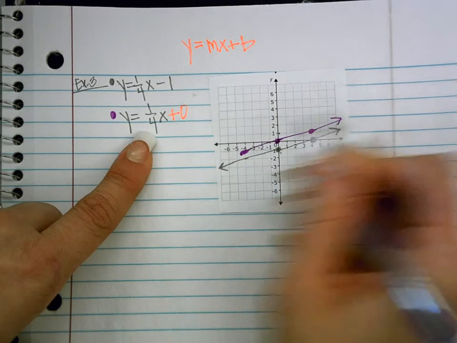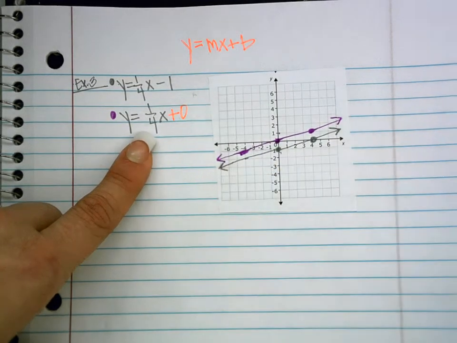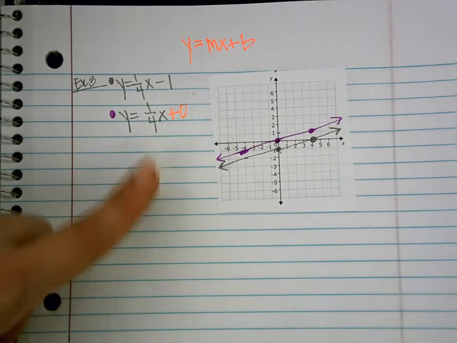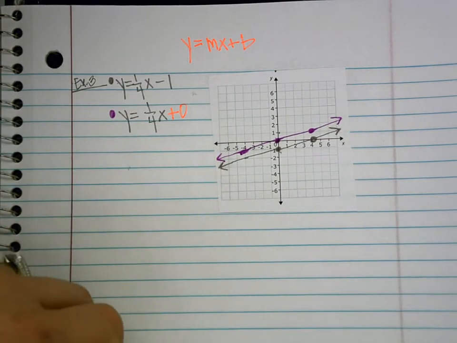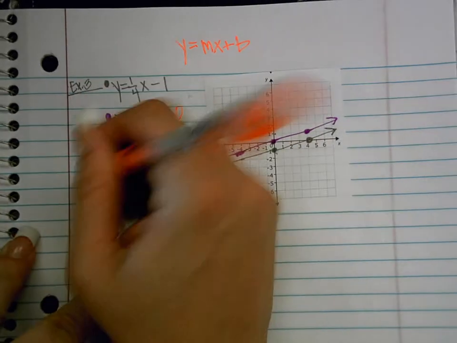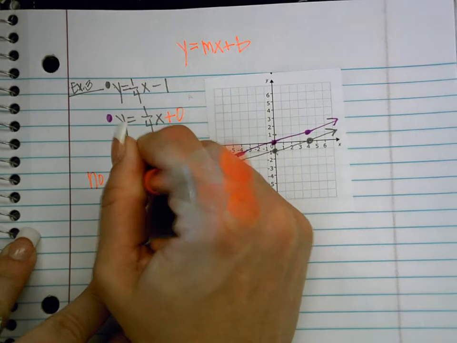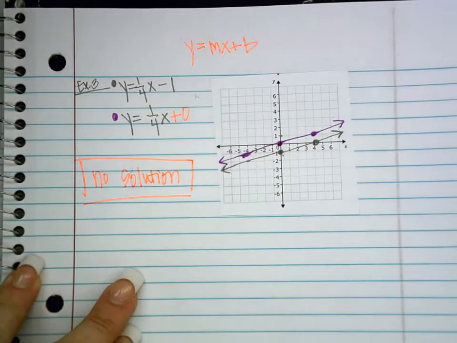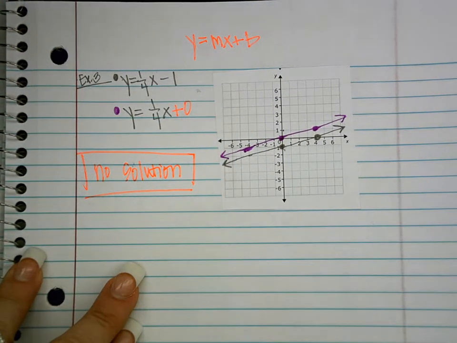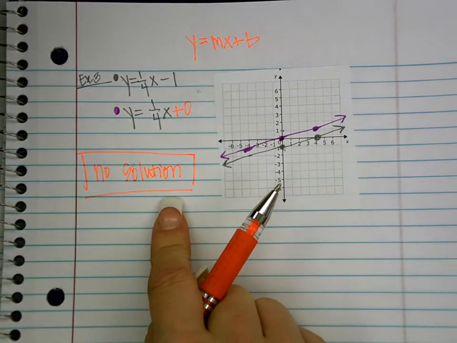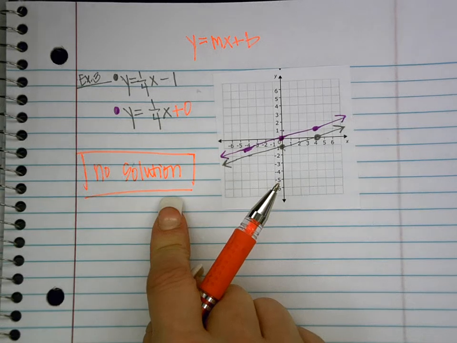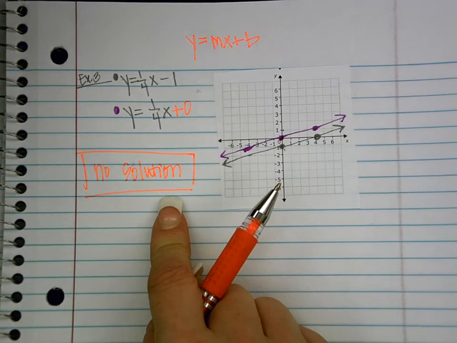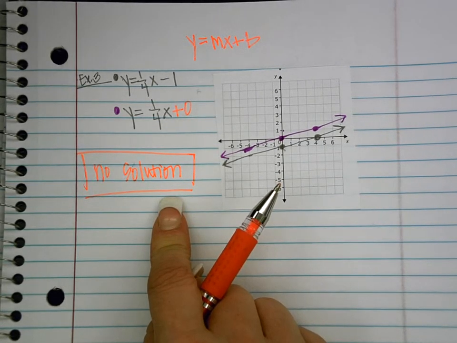Where do these two cross? What would be the solution to this system of equations? They're parallel. So how many answers do you get here? No solution. So here, this means no solution. Okay, this means they will never cross each other. Can we write down parallel, no solution, or the same slope? So the actual answer is no solution. But the reason they have no solution is because they're parallel. You know that they're parallel because they have the same slope.